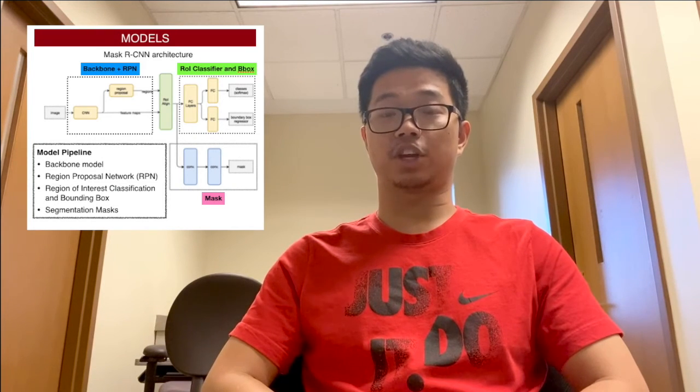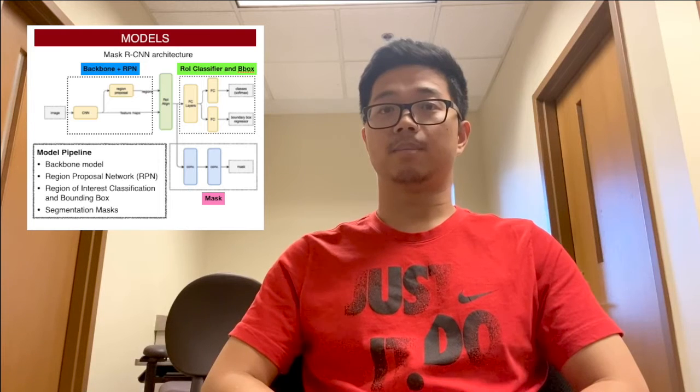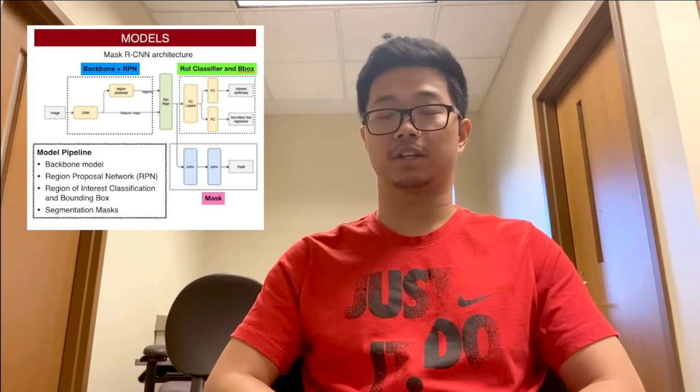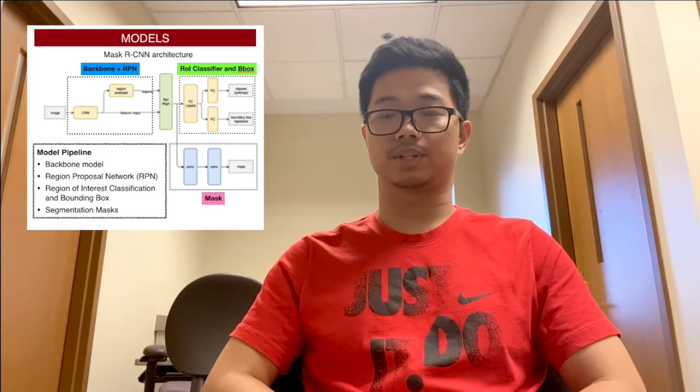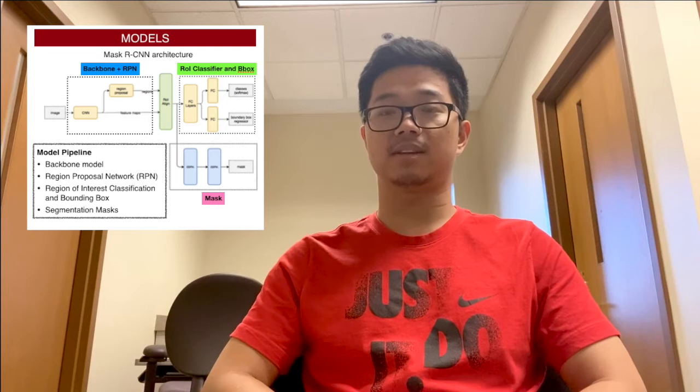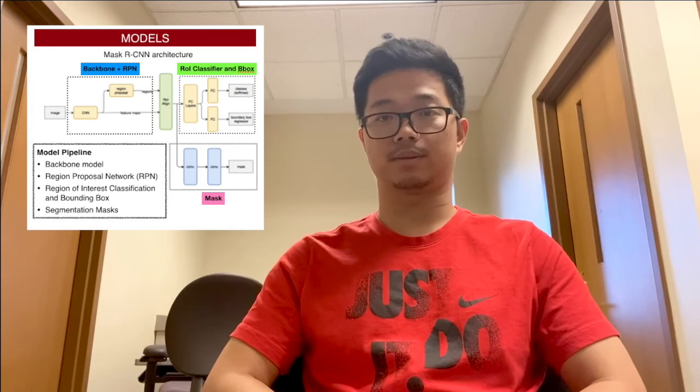In this paper, we use the Mask R-CNN. Instead of doing image classification and object detection, Mask R-CNN is able to do pixel-level image segmentation. Based on the research, Mask R-CNN is considered the state-of-the-art for instance segmentation problems. It's been proven very useful across many industries and domains.